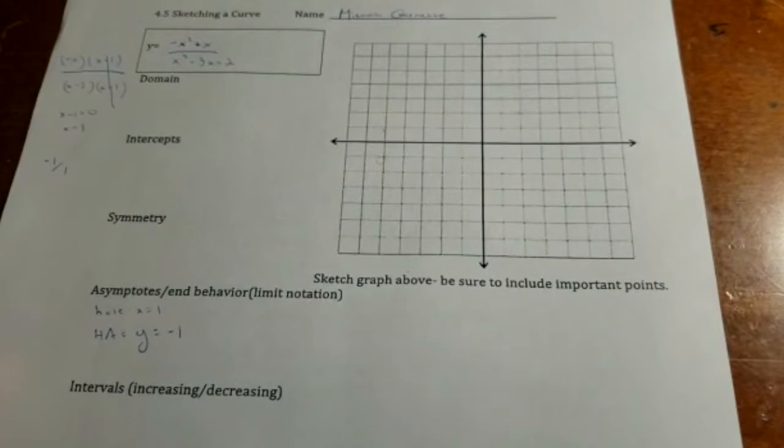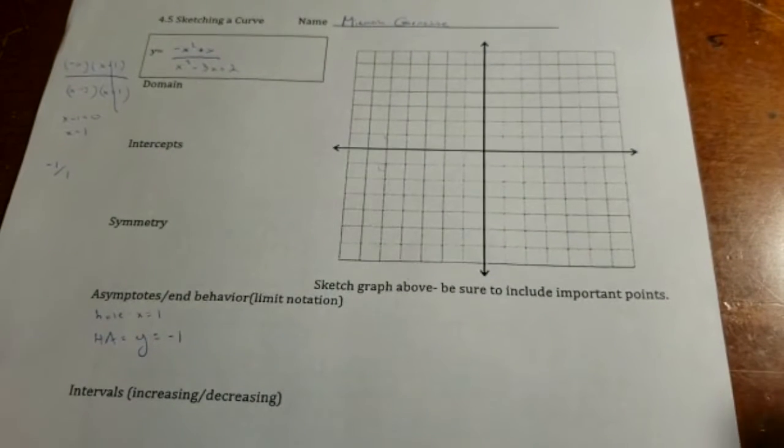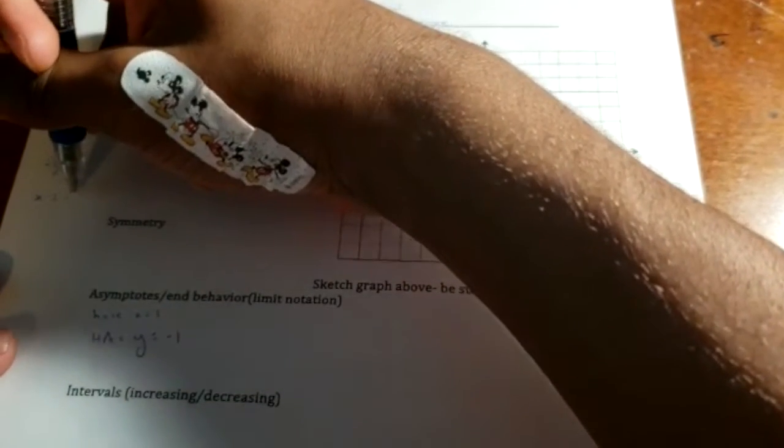And then for your vertical asymptote, you can look at the denominator and put that equal to 0. So it would be x minus 2 equals 0, where x equals 2. And that will be your vertical asymptote.